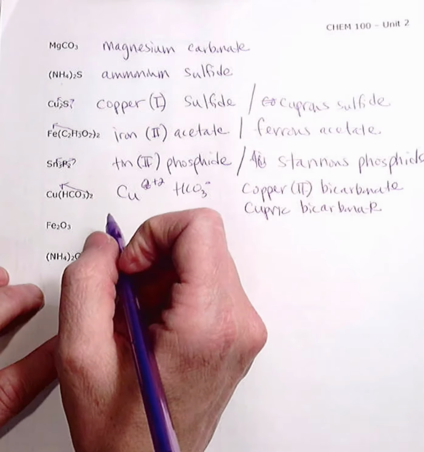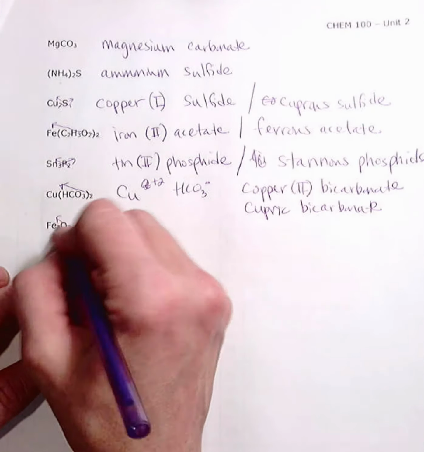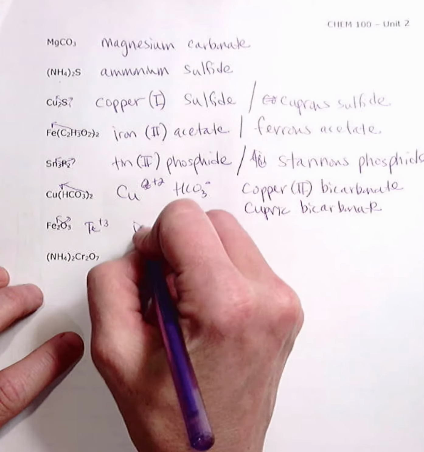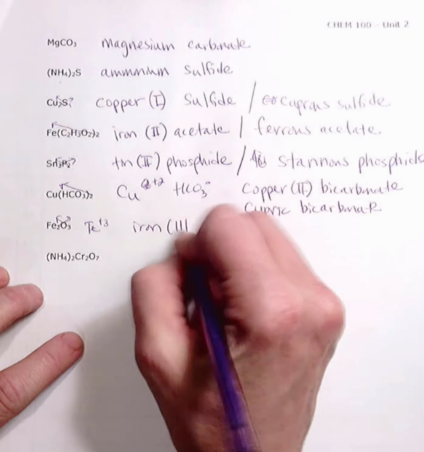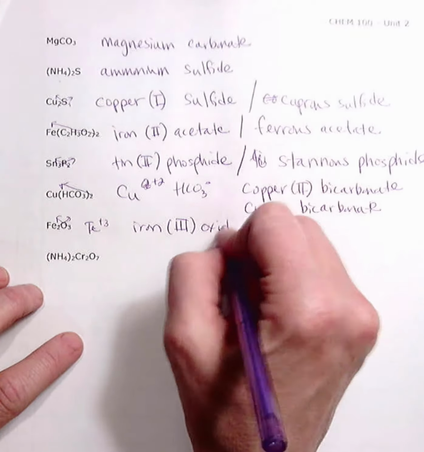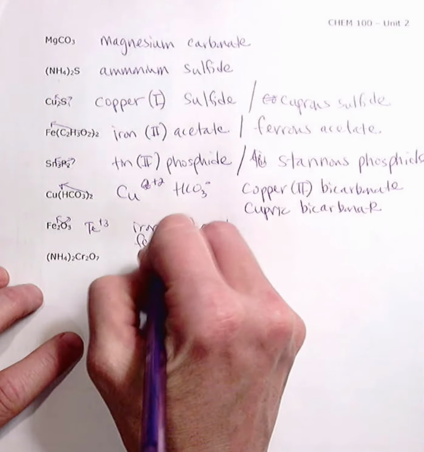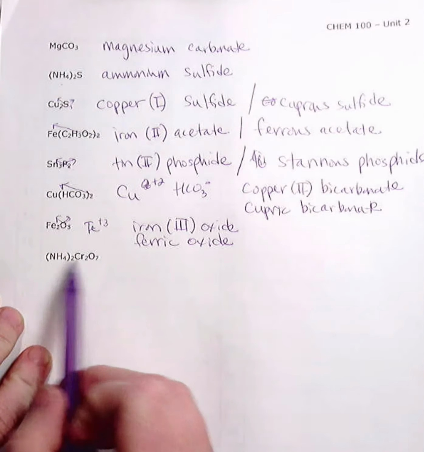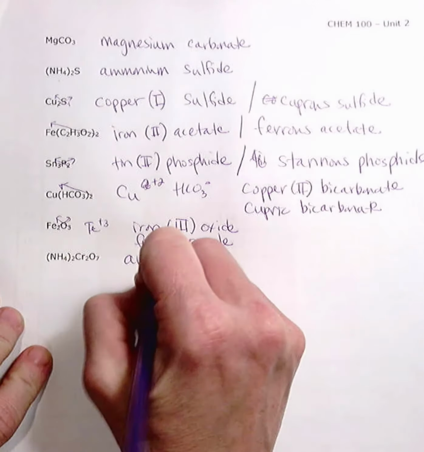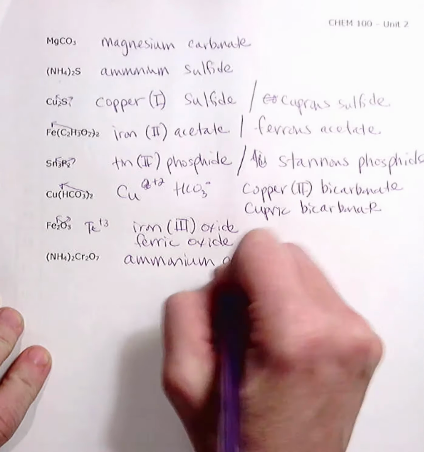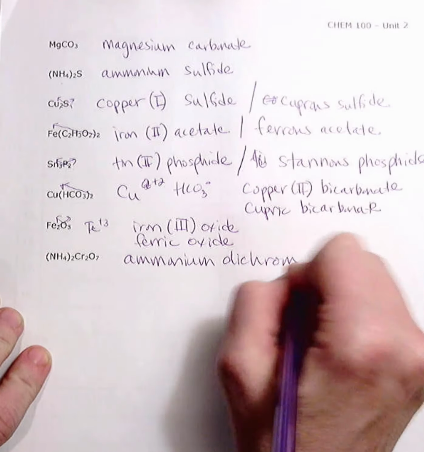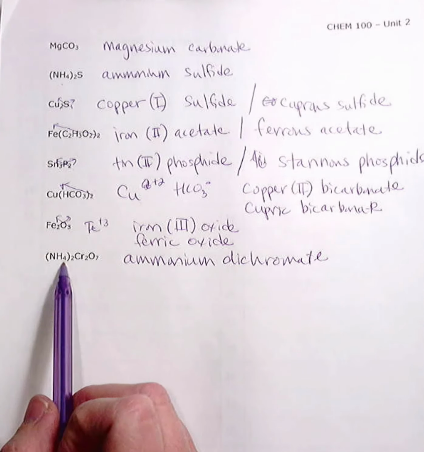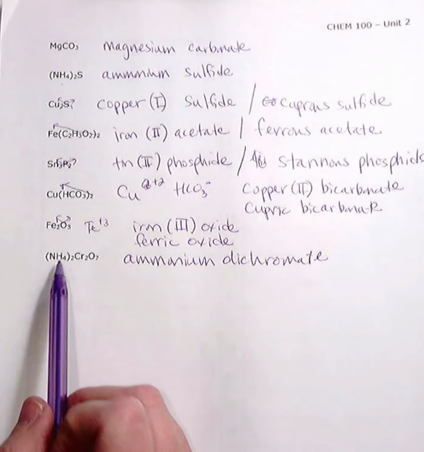Okay. The next one, Fe plus 3 iron 3 oxide or ferric oxide. And this is ammonium dichromate. If you don't know your polyatomic ions very well now, it's going to really show up on a question like this. So be careful.